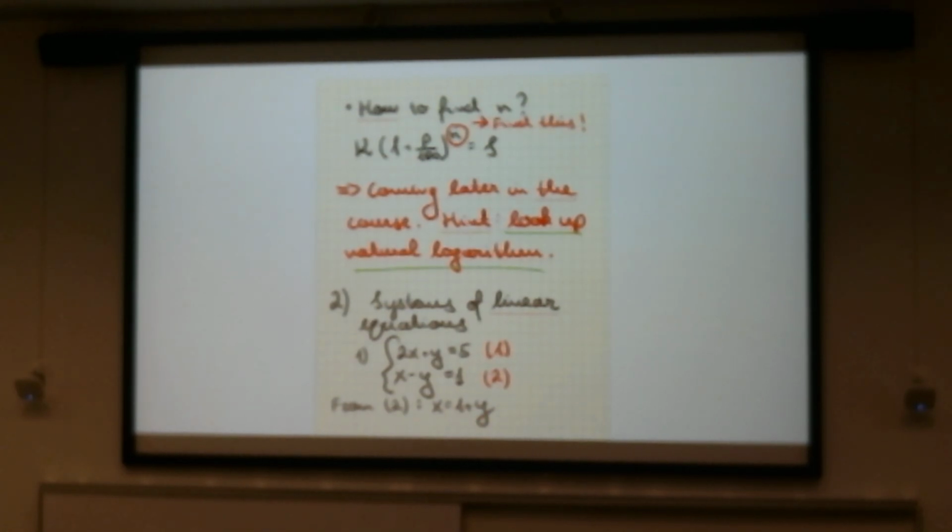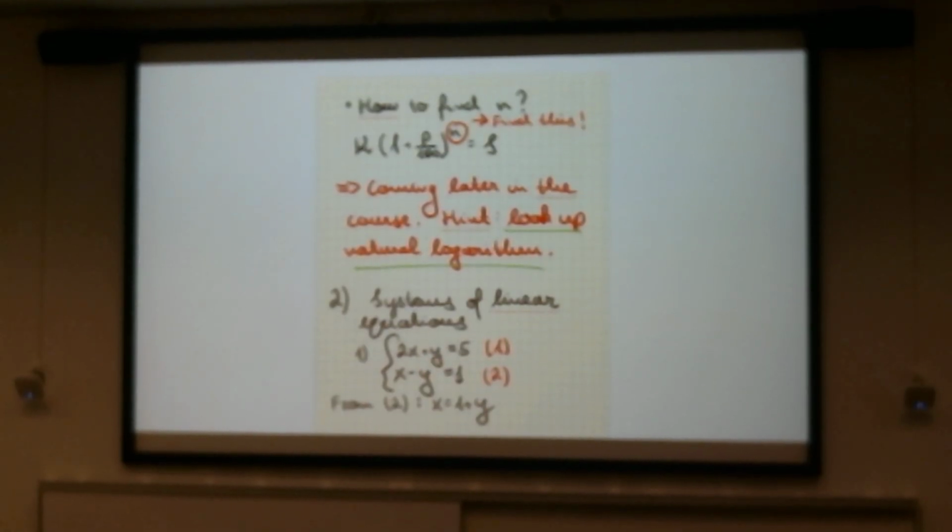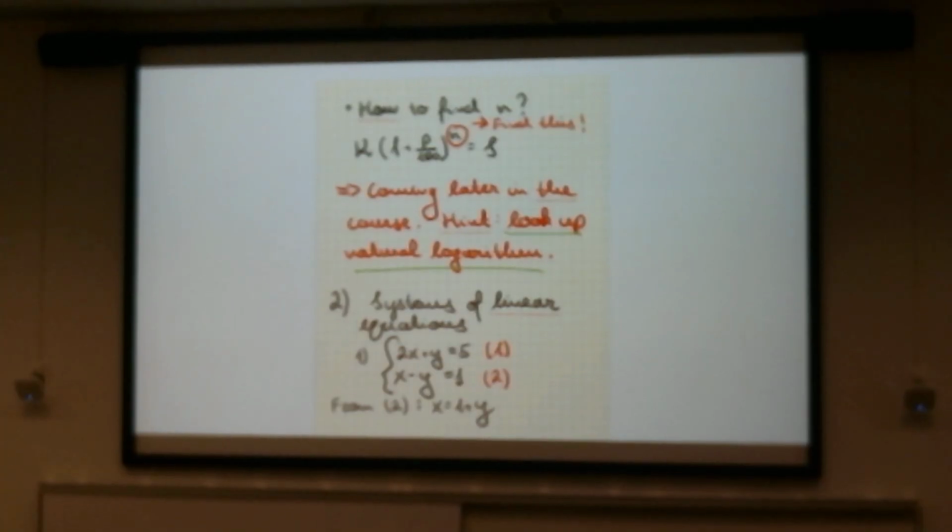Now once I have this expression, I can take it to the first equation. If I insert it instead of x, I eliminate x altogether, and I'm left with an equation expressed purely in y. Then we can solve for y. Okay, that sounds like a good idea.